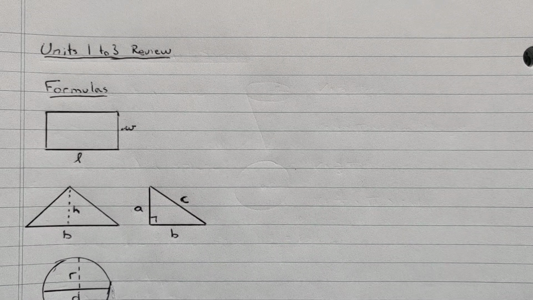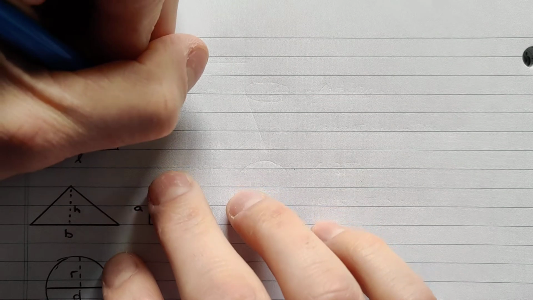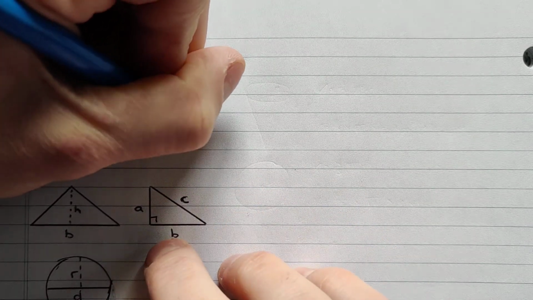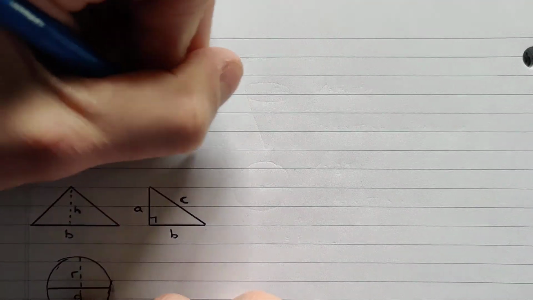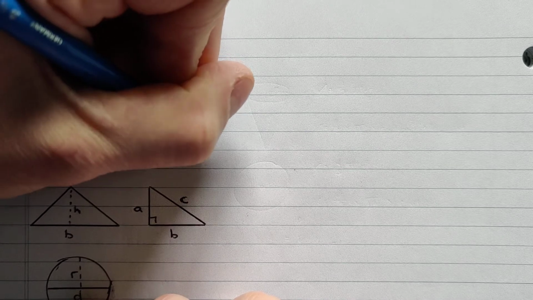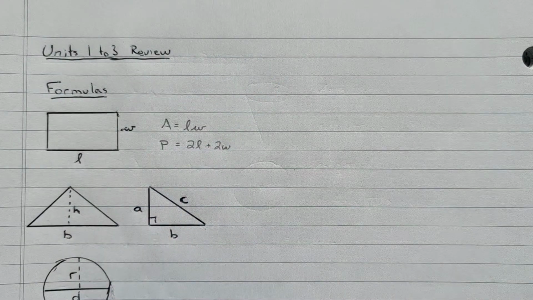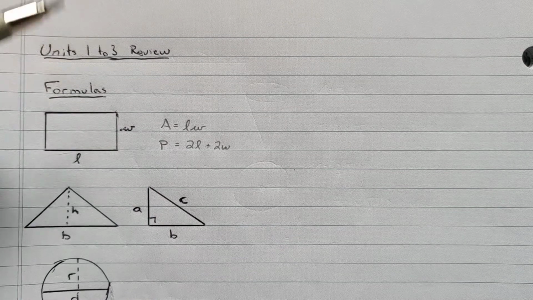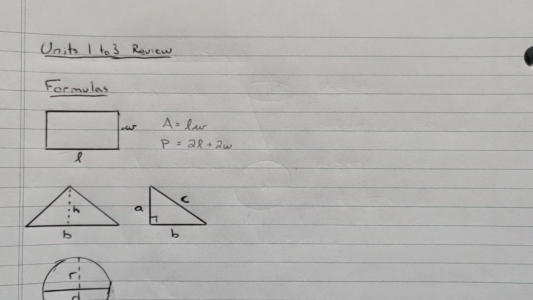So we start with a rectangle here. We have generally labeled length and width, and the formulas that we have is the area is the length times the width, and the perimeter is 2 lengths plus 2 widths. Remember, when we're working with perimeter, we're looking at the distance around the outside of the object, and when we're working with area, we're working with how many little squares we can break this up into.